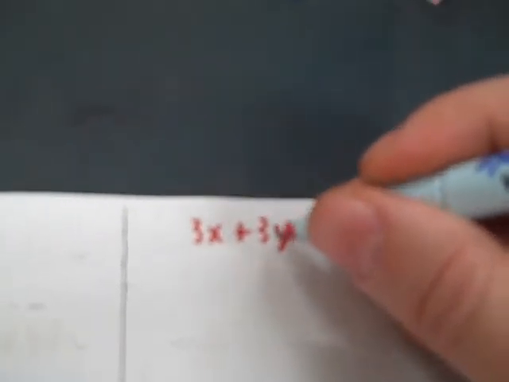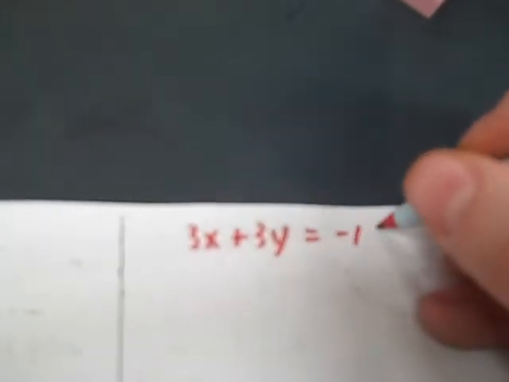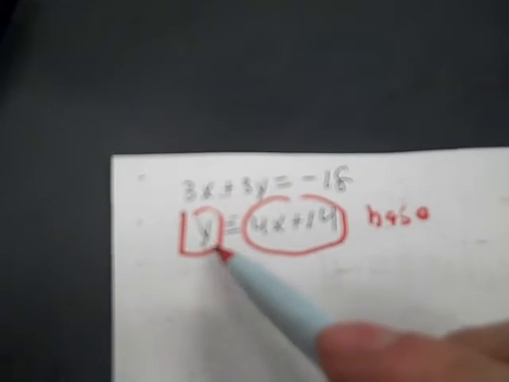Okay, so I write the other equation. 3x, that means 3 times x plus 3 times y equals negative 18. Okay, so the y is in the box, so it's the y we circle, okay? Whatever's here in the box is the letter I circle. And then I replace that with an empty parentheses.